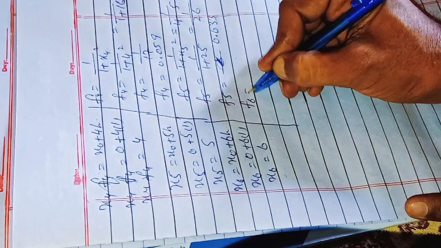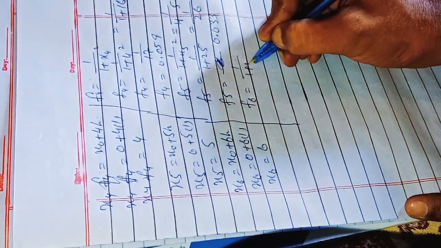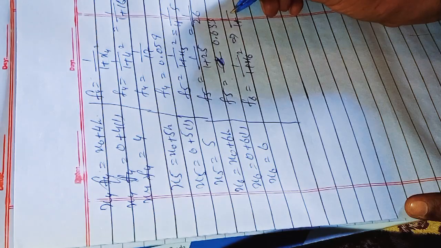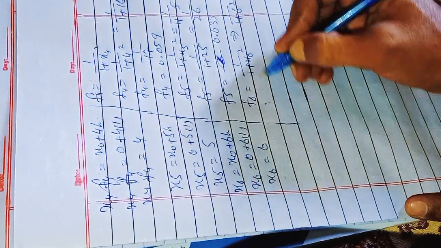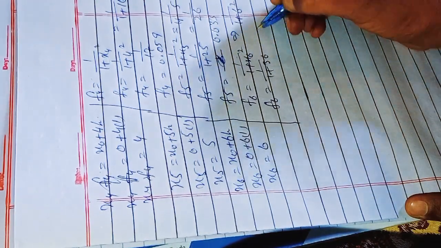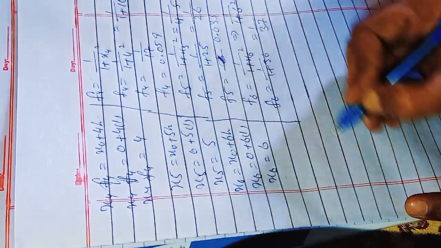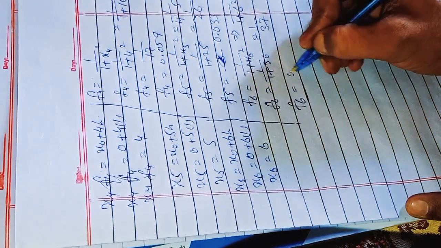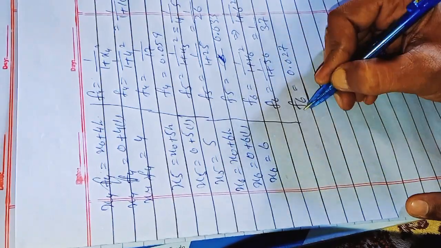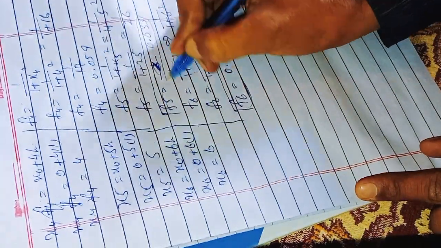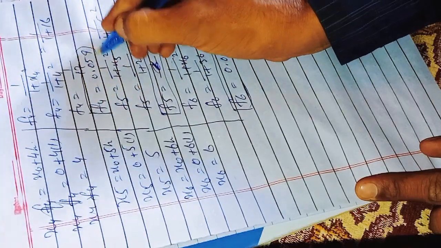Now f6 is 1 upon 1 plus x6 square, which is 1 upon 1 plus 36, so it becomes 1 upon 37, which equals 0.027. So this is our f6, this is our f5, this is our f4, and f3, f2 we found here.